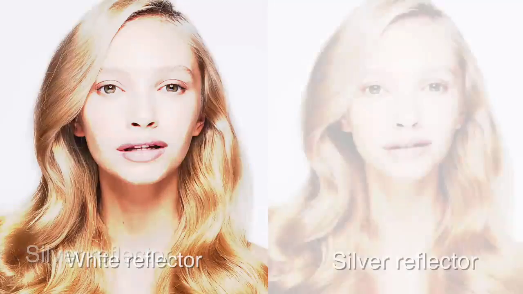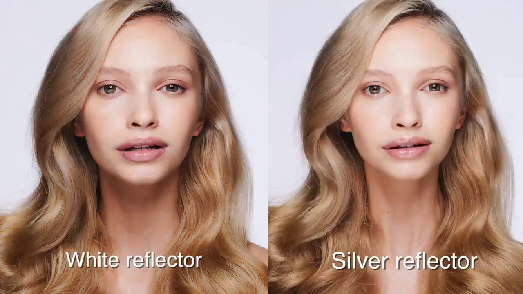So in the first shot, I've used a white reflector. You'll notice that the shadows are brightened a bit, but you don't really notice the reflector is there. It just kind of lifts up the shadows. But now, when I switch over to a silver reflector, you'll see bright catchlights in her eyes and a lot more contrast and light to fill in those shadows. Neither one is right or wrong. It just depends on what you're going for.